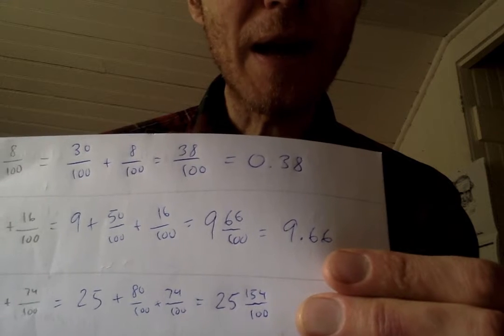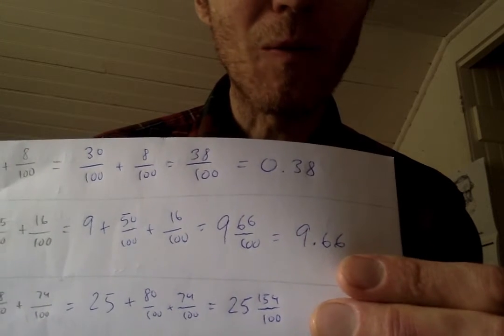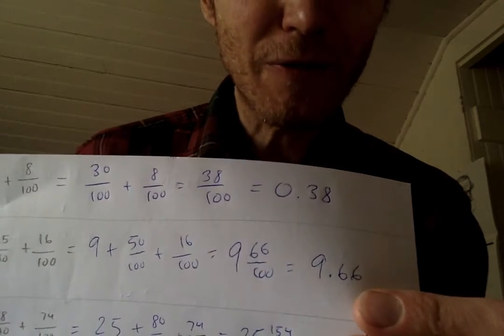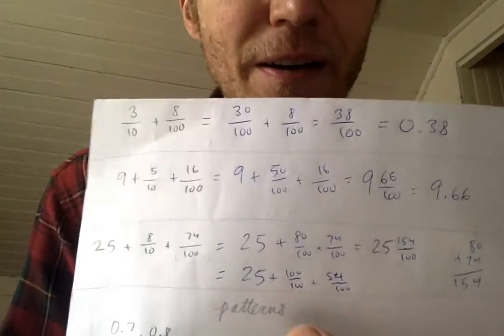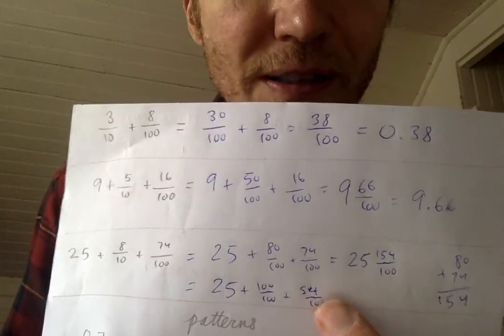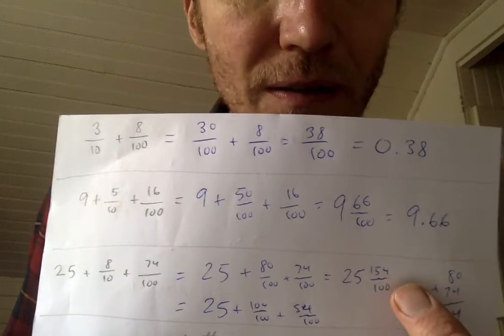We're going to get 25 plus 1, or 100 hundredths, and we'll have 54 hundredths left over. So I'm going to go down here, and it's going to be 25 plus 100 hundredths plus 54 hundredths. Because see, 100 hundredths plus 54 hundredths is the same thing as 154 hundredths.